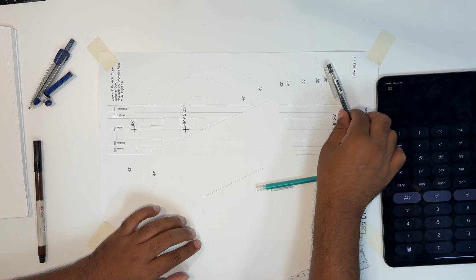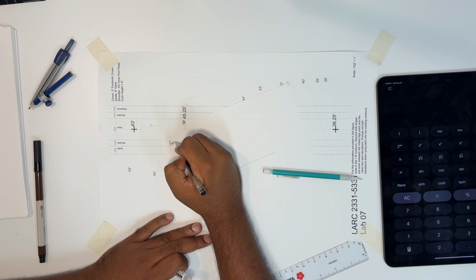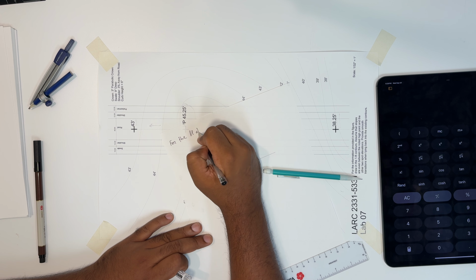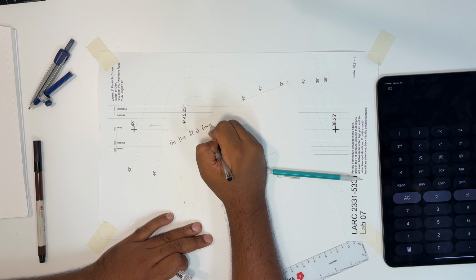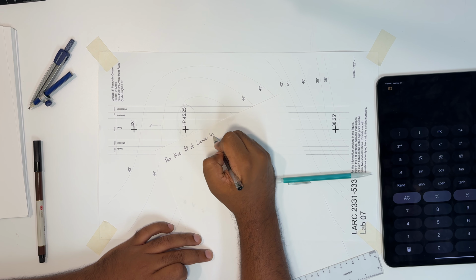So again, this is for the top. So this is for the HP at crown, essentially 45.25 feet.